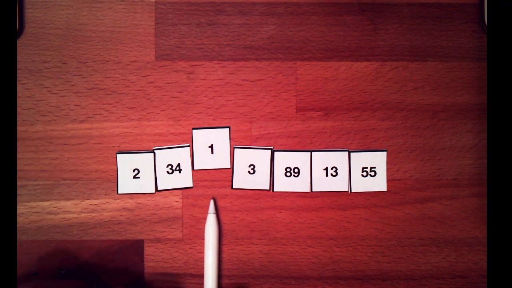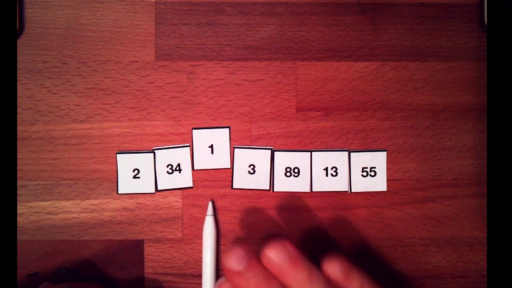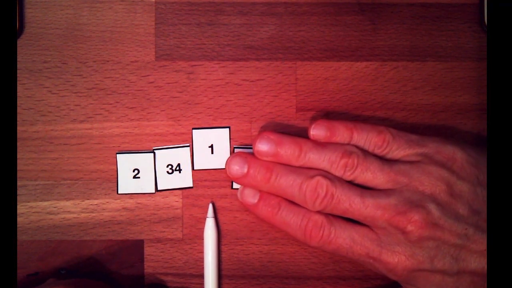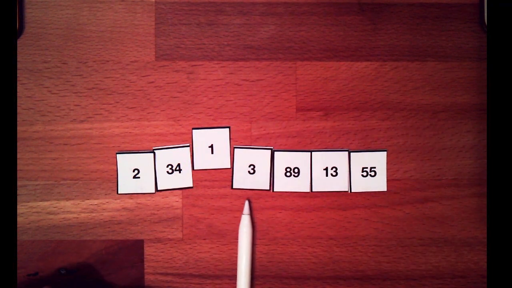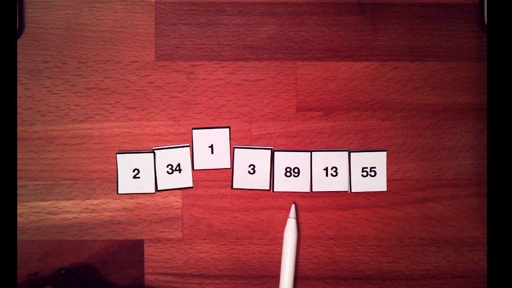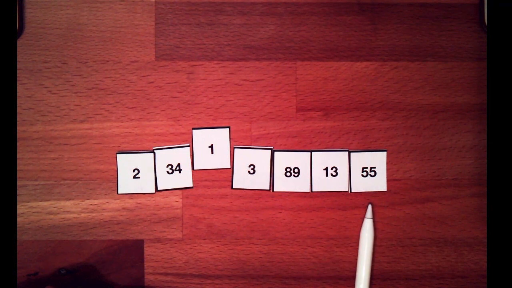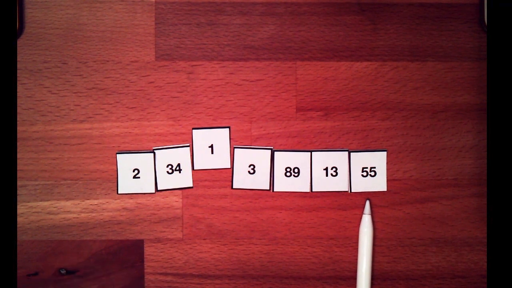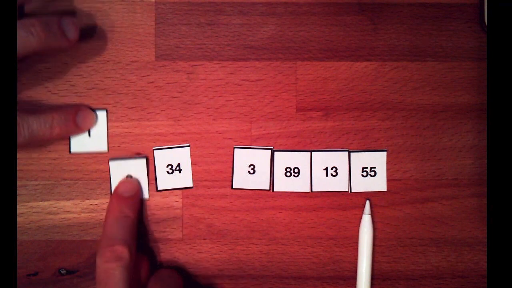Even though we know visually that 1 is our best value, remember the computer's processing step by step. There could be a negative number out here or a 0. So I get to 3, no better than 1, 89, no better than 1, 13, no better than 1, 55, no better than 1. So I've gone all the way through my data, and I found the minimum value overall. And I know that that belongs in the very first position of my array. So I'm going to swap these two.